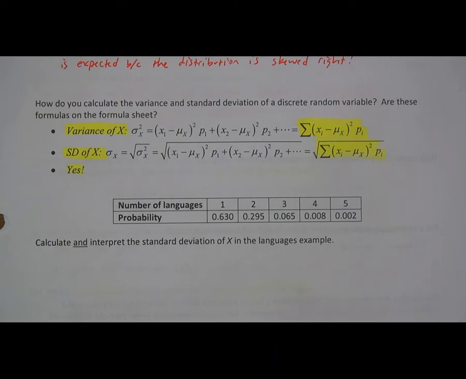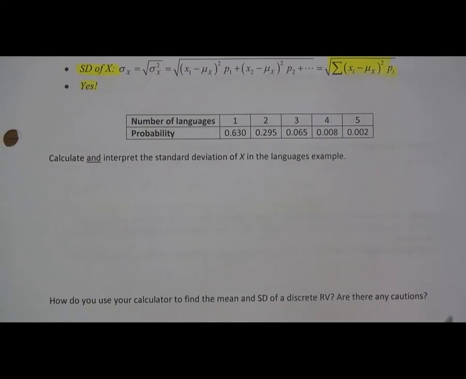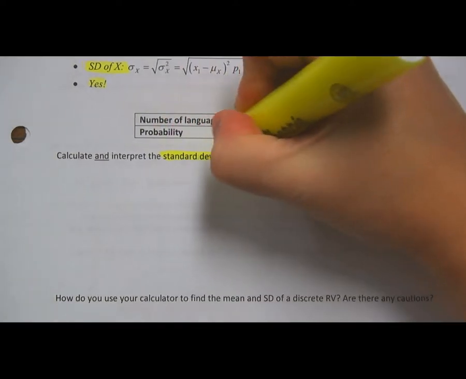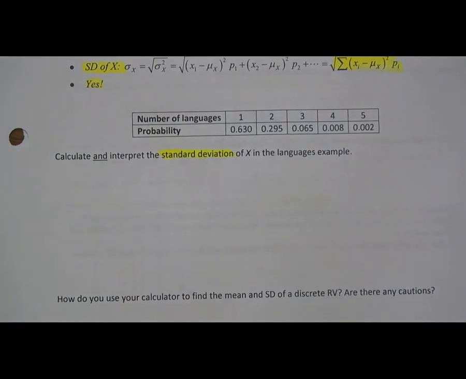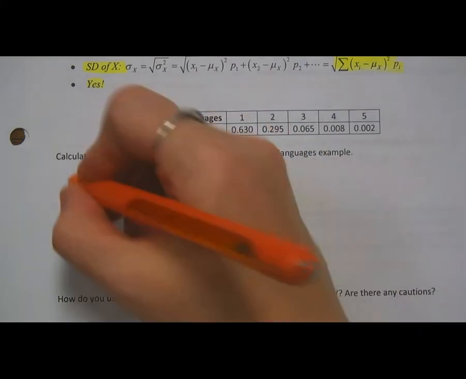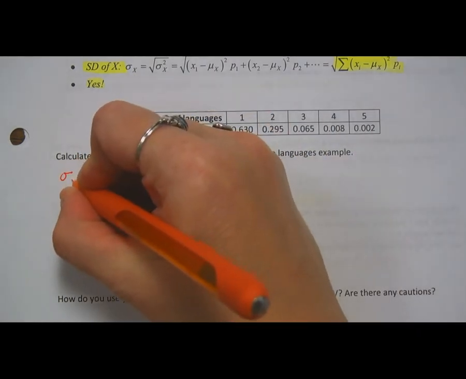All right. So here is that number of languages again. We're kind of sticking with that as our example throughout these notes. Calculate and interpret the standard deviation of x. So usually, anytime we're asked to find a mean, its cousin is standard deviation. The measure of center is mean, and the measure of variability is standard deviation. Okay. So here's how, according to this crazy formula up here, here's how we find standard deviation of the number of languages spoken.